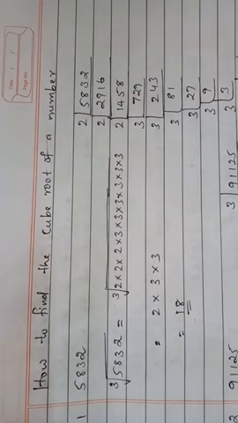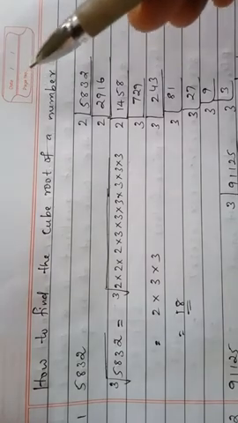Same way here. Now in the first video we have seen how to check whether the given number is a perfect cube or not. Do the prime factorization first, resolve into prime factors, then form triplets. After forming the triplets, if any factor is left out, then we can say that the given number is not a perfect cube. If no number is left out, then we can say that the given number is a perfect cube. Then second one, how to find the cube root of a number.